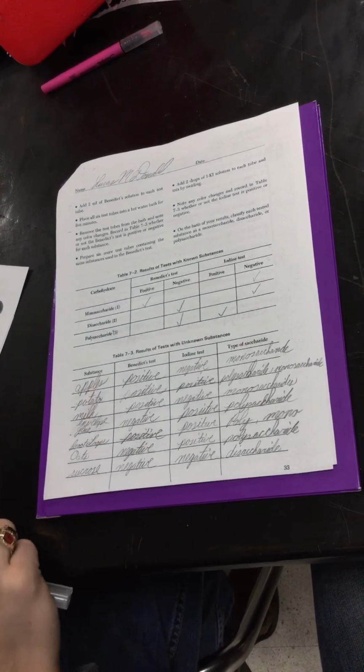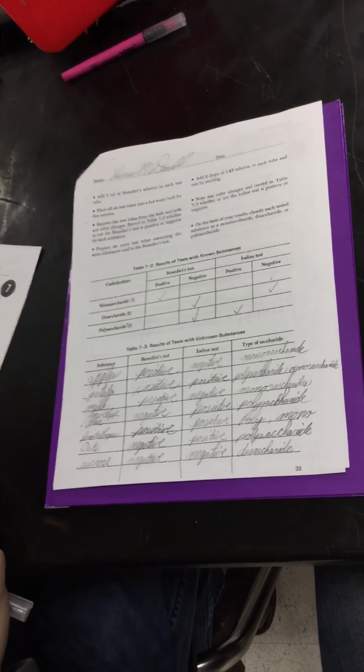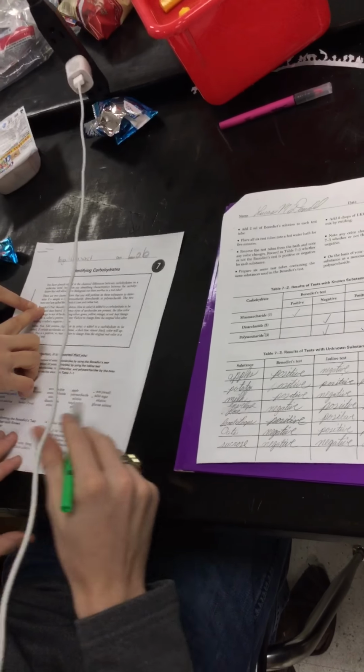Look at that product. Sorry, Sheila. You gotta highlight mine too, though. Yeah, you gotta highlight. Here, use the first page. This is a good one to use, right here to highlight this.